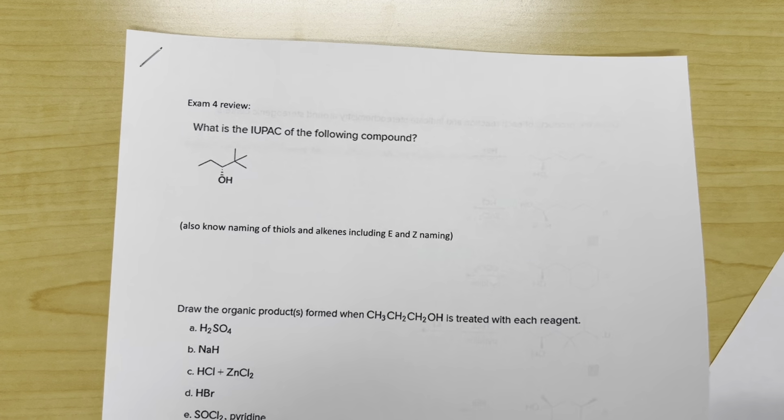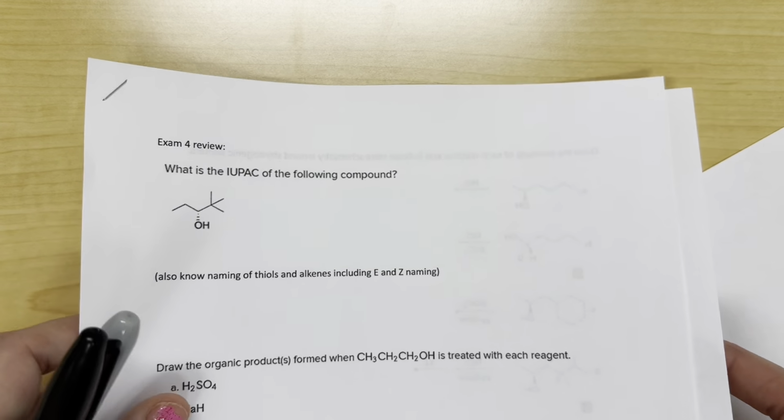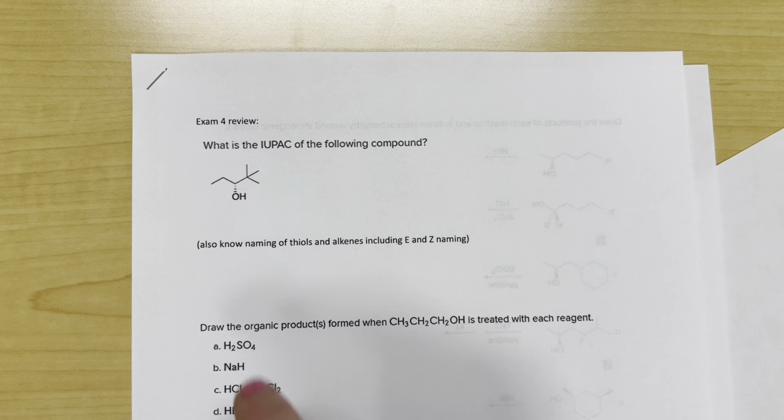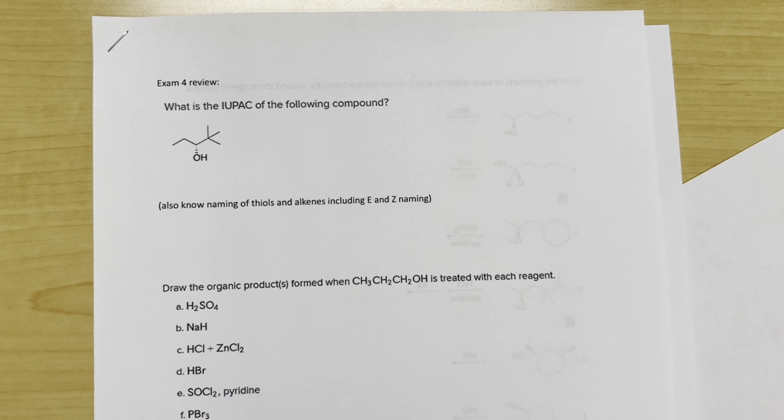It says, what is the IUPAC name of this compound? Well, it's an alcohol. So I can get a lot of it down, but also notice that it has a stereogenic center, meaning I've got to use R/S configuration. We haven't done it in a bit, so that's kind of why I threw this problem on there, just to remind ourselves of how it works.